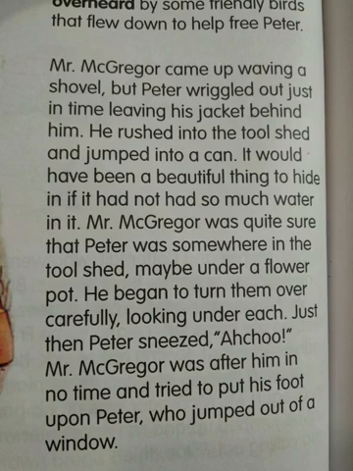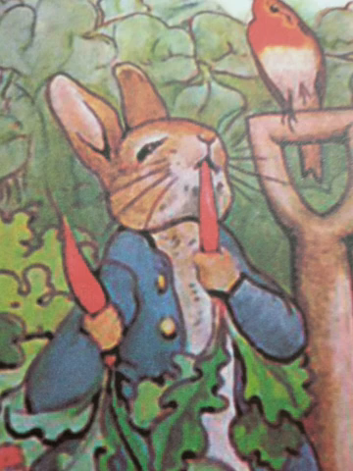Mr. McGregor was quite sure that Peter was somewhere in the tool shed, maybe under a flower pot. He began to turn them over carefully, looking under each. Just then Peter sneezed. "Achoo!" Mr. McGregor was after him in no time and tried to put his foot upon Peter, who jumped out of a window.